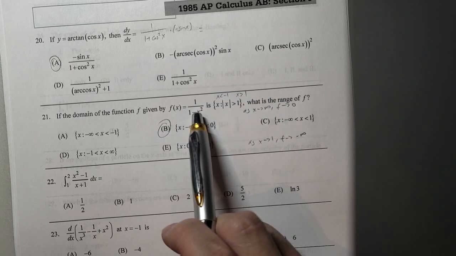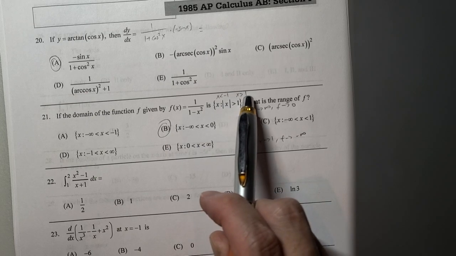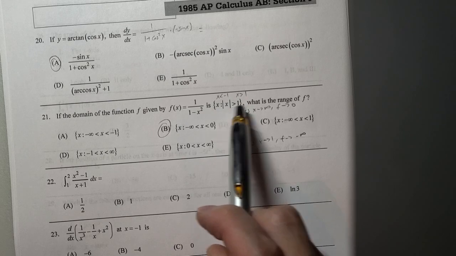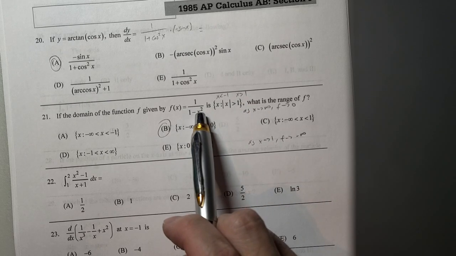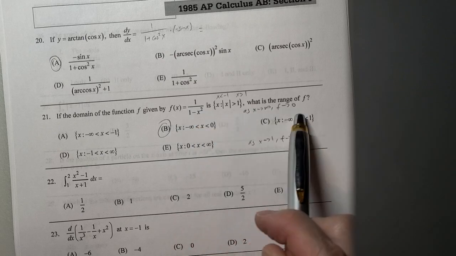Since absolute value of x has to be greater than 1, as x goes to infinity, as x gets bigger and bigger, that's valid, right? That's in the domain. What happens here is the limit as x goes to infinity of f. As this gets bigger, we're dividing by a bigger number, so we're approaching 0.